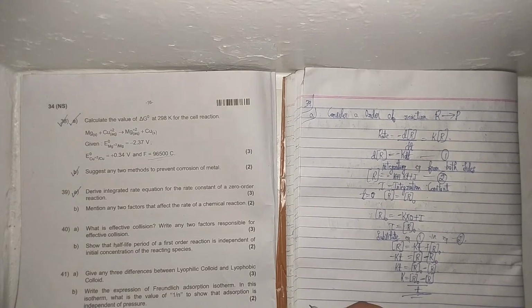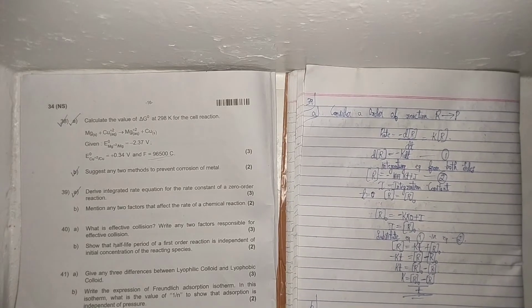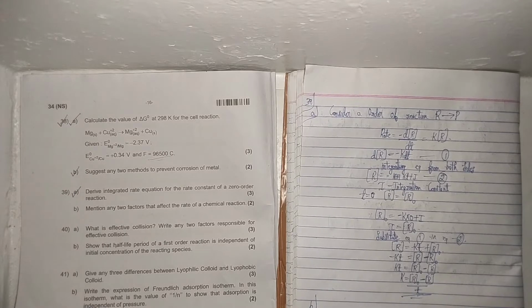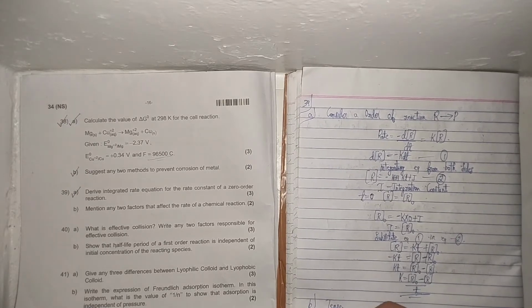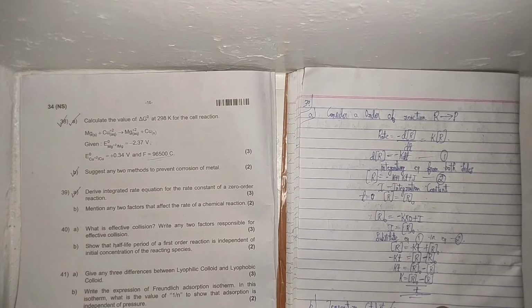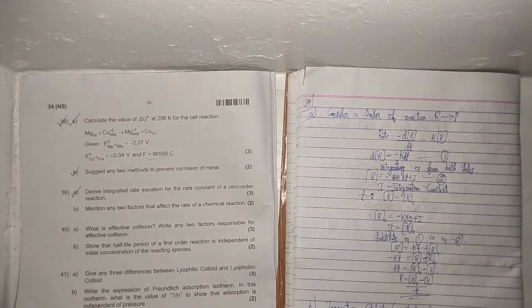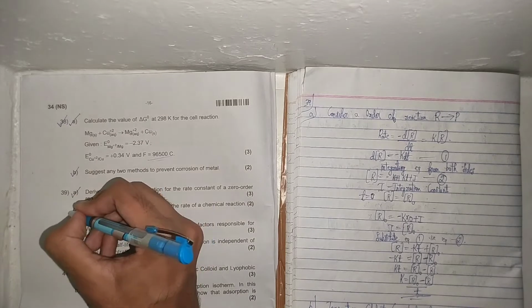So B1, let us write here only B1 that they have asked. They have asked mentioning two factors that affect the rate of a chemical reaction. They may be temperature, catalyst, and another one let us write that is concentration. Much concentration of the chemical we are putting, and many other things are affecting the rate of the chemical reaction.